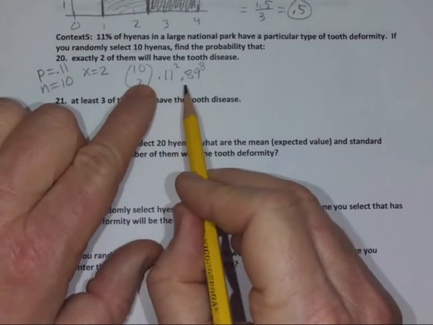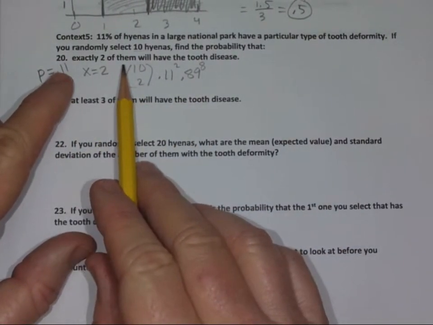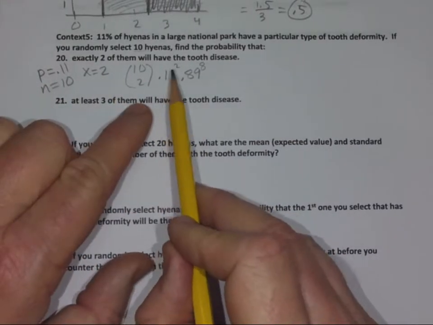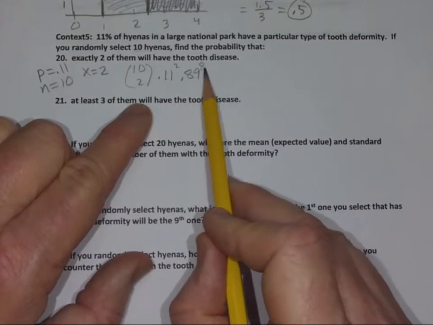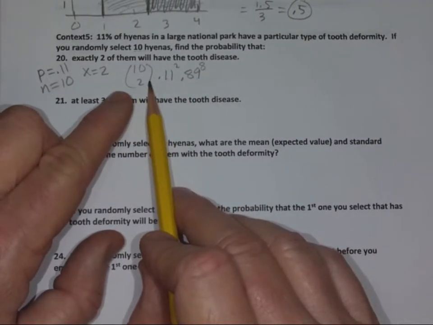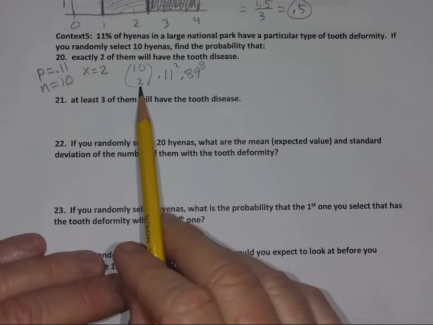So what this formula is saying is, what's the probability you'll have 2 successes and 8 failures. That's the probability of 2 successes. That's the probability of 8 failures. And this is the number of different ways they can be chosen, because it could be that the first 2 hyenas had the tooth deformity and the next 8 didn't. Or it could be the first and the third one had the deformity and the rest didn't. Or it could be the first and the fourth, etc. This is the number of different ways that can occur.